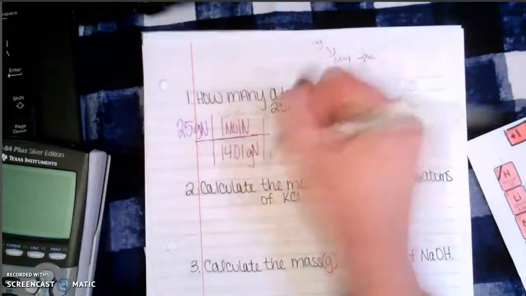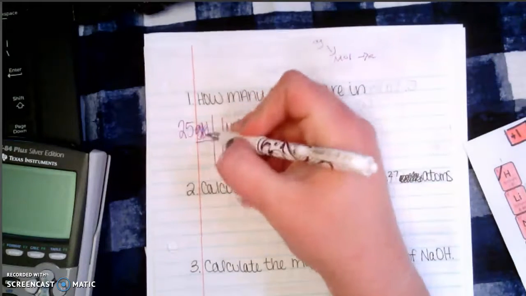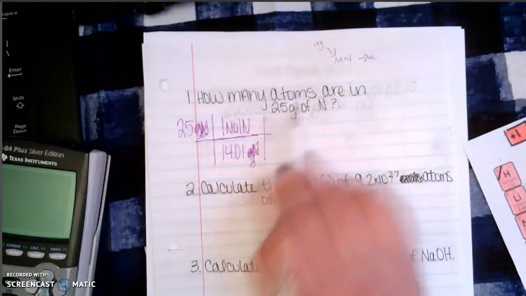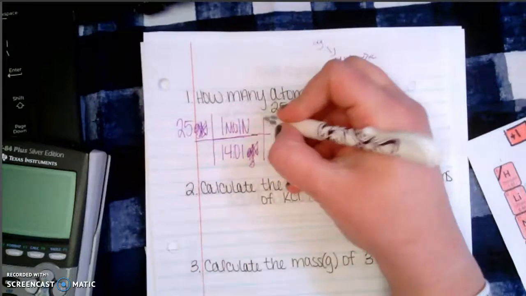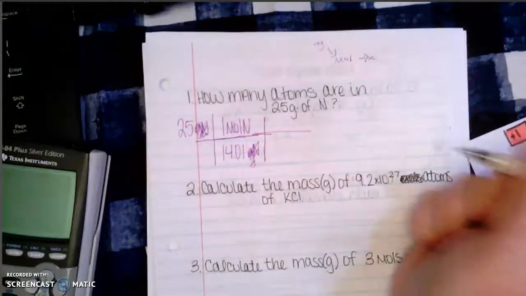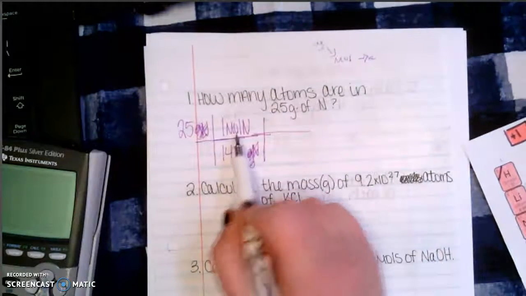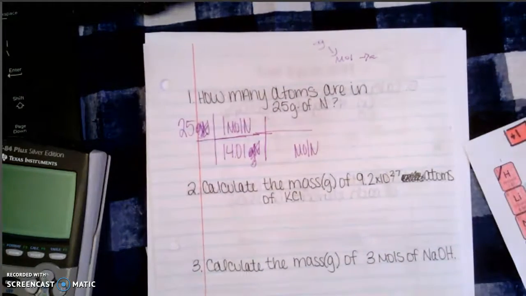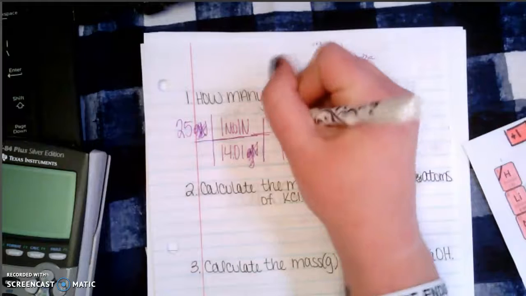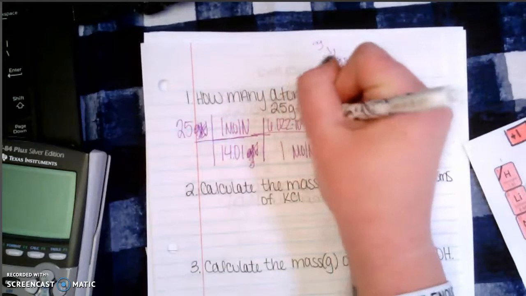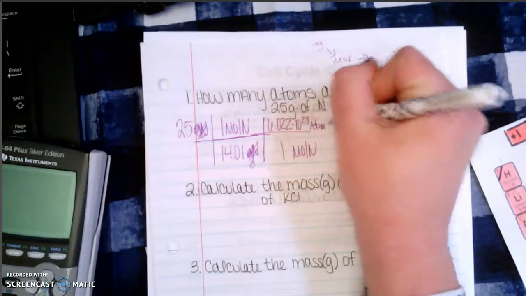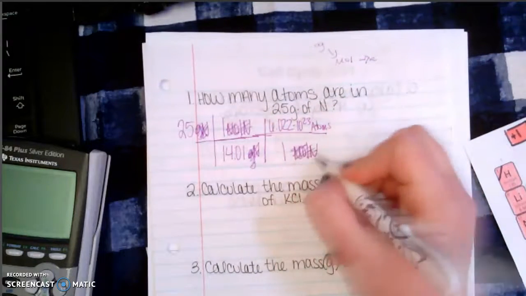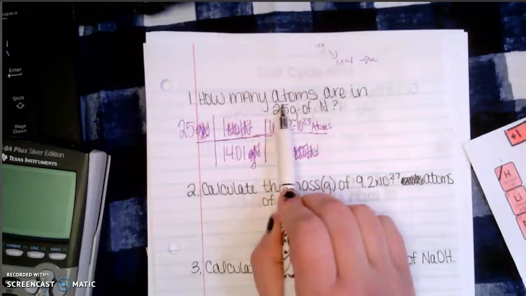Okay? So if I put this in my calculator, this will cancel this, and I will be left with moles of nitrogen. Now, I'm looking for atoms, not moles, so I need to keep going, which is why I've drawn this other little extension to my T-chart here. So if I have moles of nitrogen here, I have to have moles of nitrogen here. And I know using Avogadro's number that 1 mole of nitrogen is going to be 6.022 times 10 to the 23rd atoms. Okay, so when I put this in my calculator, this moles of nitrogen will cancel out this moles of nitrogen, and I'll be left with atoms, which is what I'm looking for.